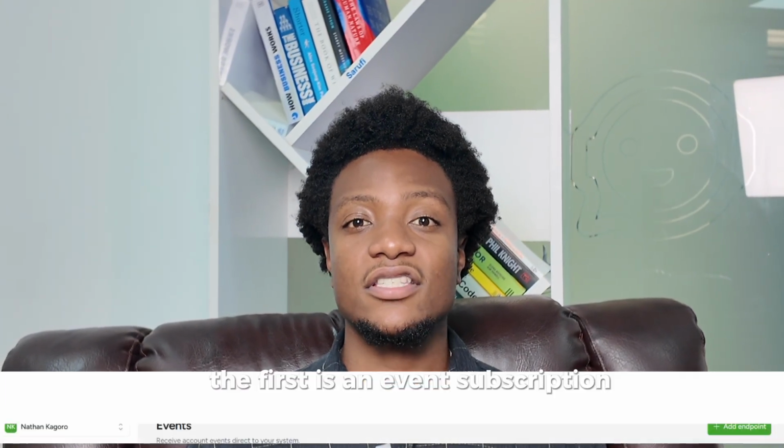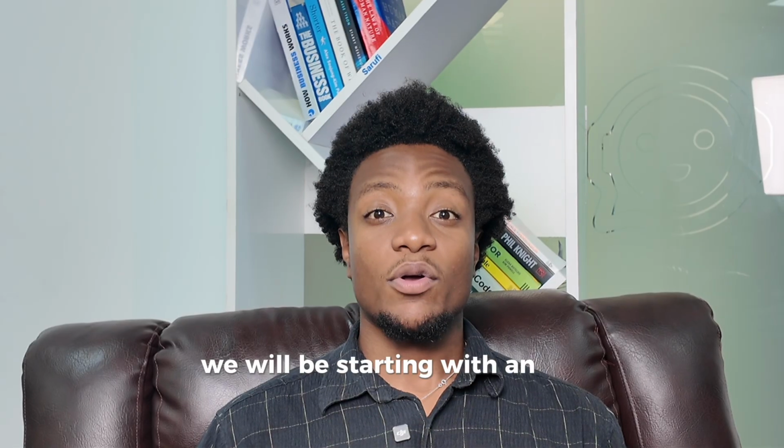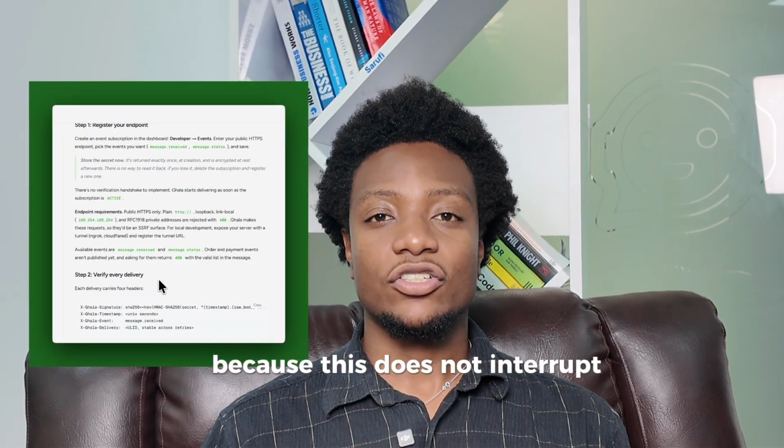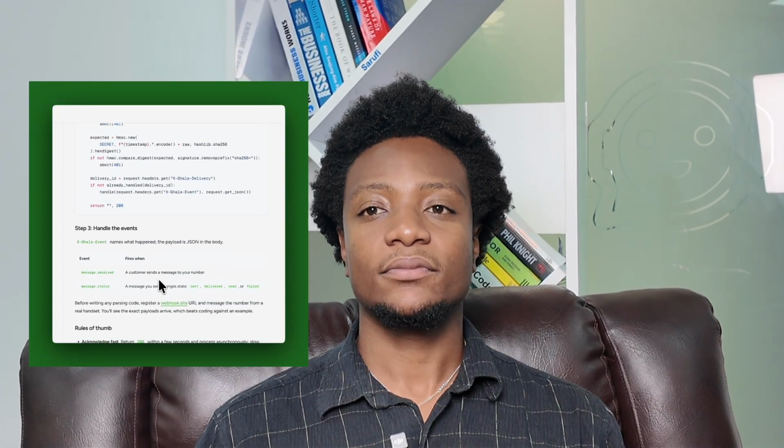The first is an event subscription and the other is a WhatsApp callback override. We will be starting with an event subscription because this does not interrupt the natural Ghala flow, whereas WhatsApp callback overrides do interrupt them. So make sure to only use them if you want to completely interrupt the Ghala flow.